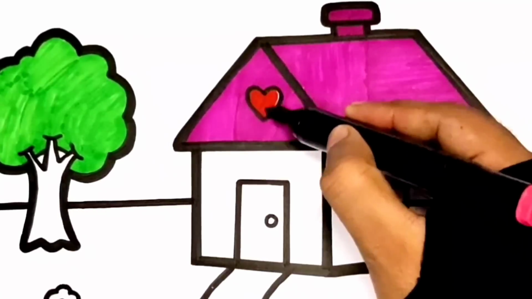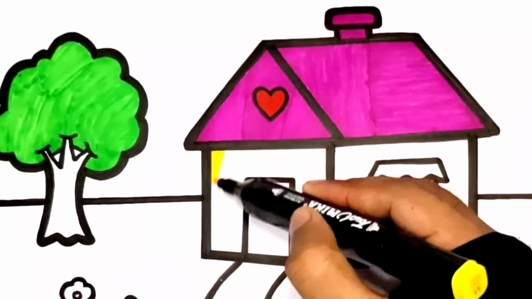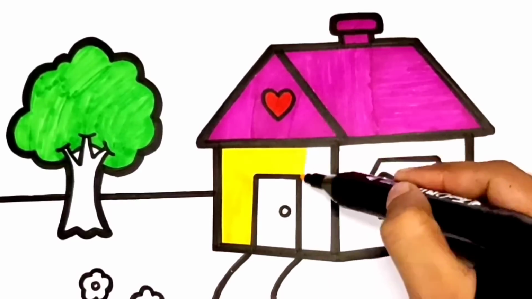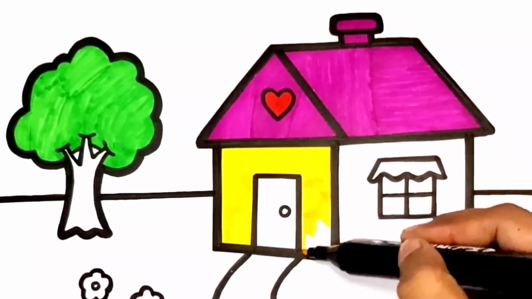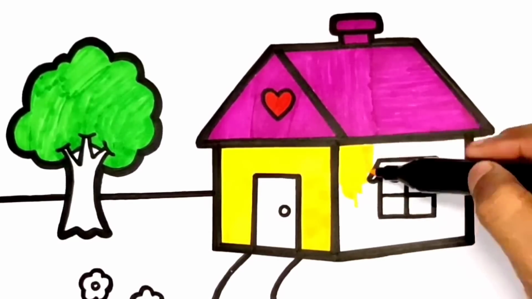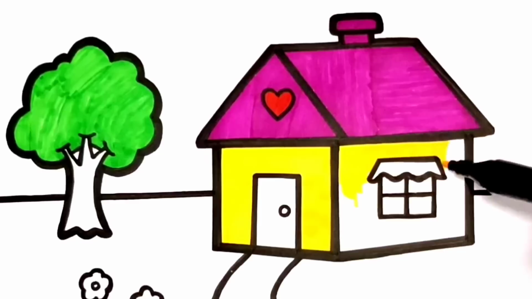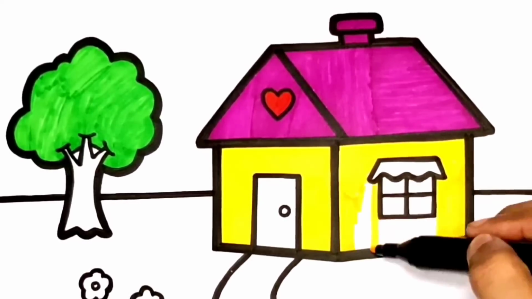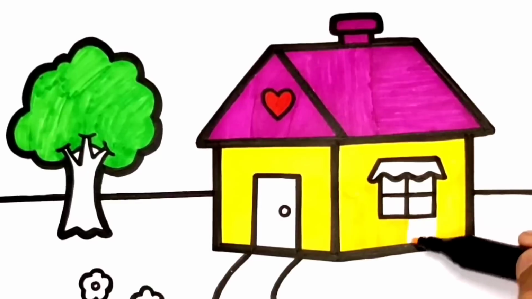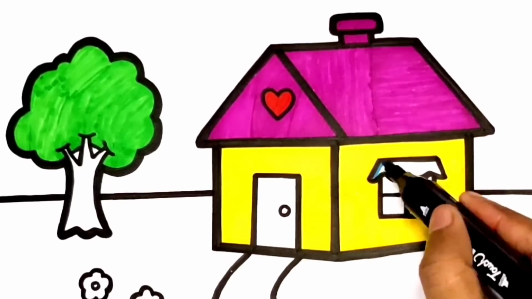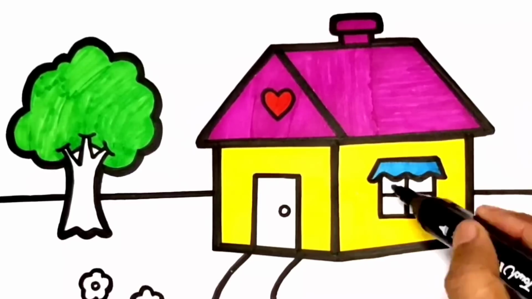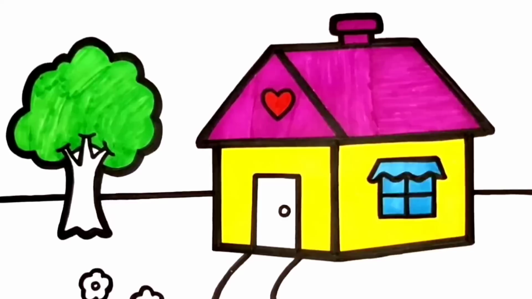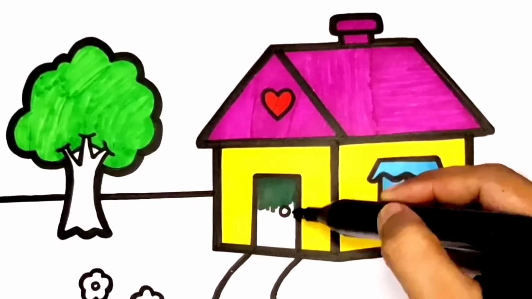Red color. Yellow color. I'm painting the walls of the house yellow. I will paint the entire wall this color. I'm giving the window a light blue color. I am giving the door a forest green color.